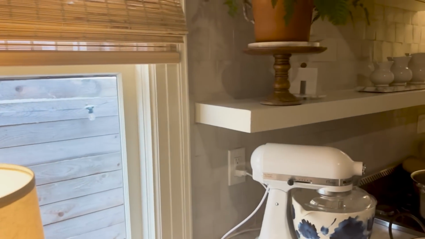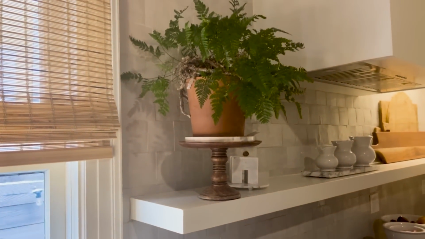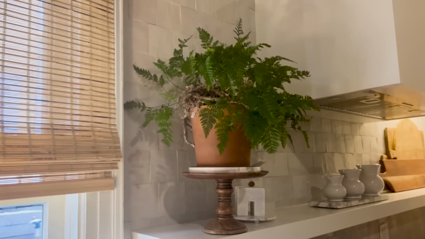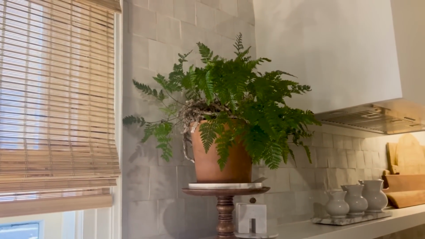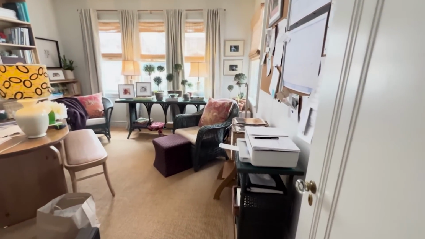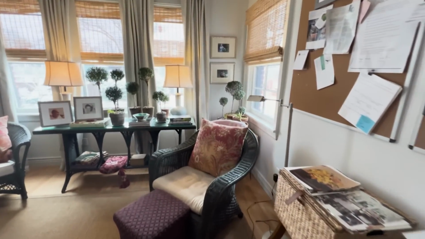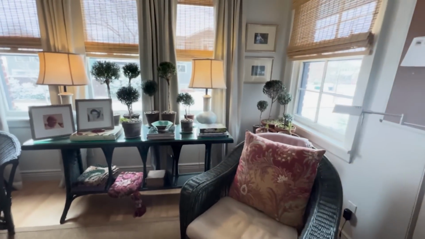And here's another bird's nest fern up here that moved locations to get a little bit better light. And if you were over here having tea with me, maybe in the parlor, then I'd want to show you one more thing.